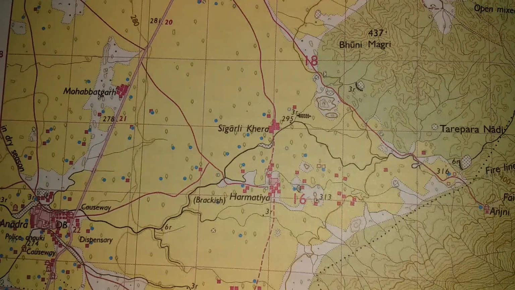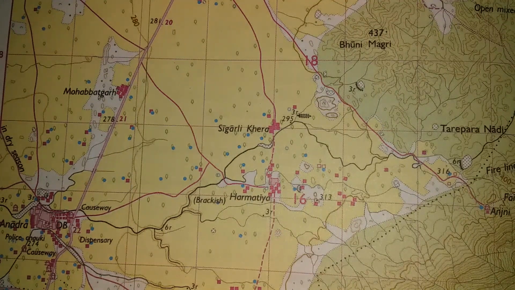Now let us see the cultural features. We will refer to the settlements. Settlements are places where people live. It may be a village or town where basic infrastructural facilities like water, security, and roads are present. It is represented by an agglomeration of solid red squares.